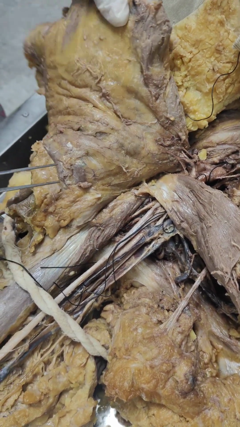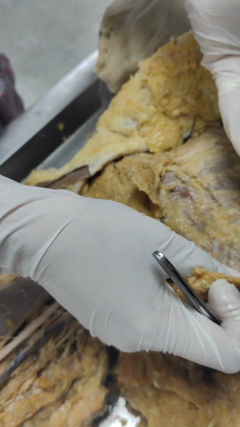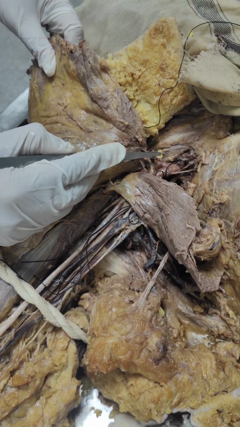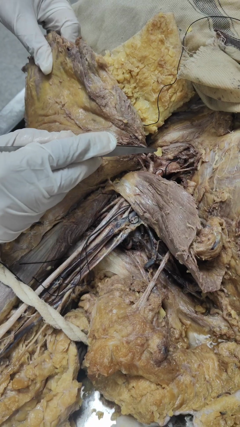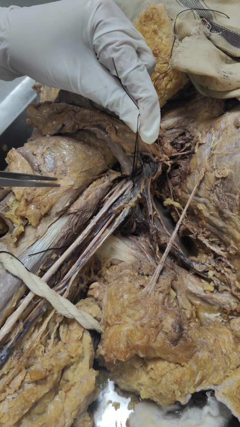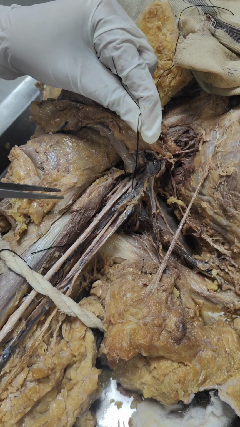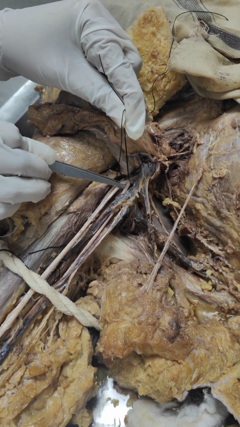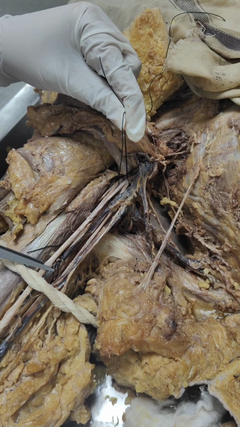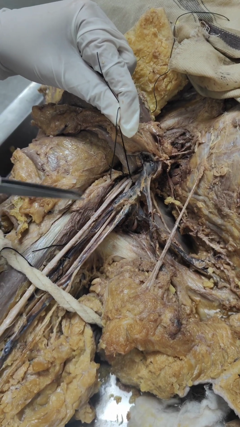So this is the pectoralis major. As we have reflected it, we got the lateral pectoral nerve. This is the lateral pectoral nerve. Now I have held the medial cord. This medial cord has branches. This is the medial root of median nerve which is forming your median nerve.